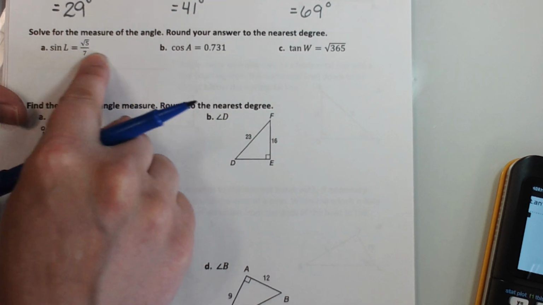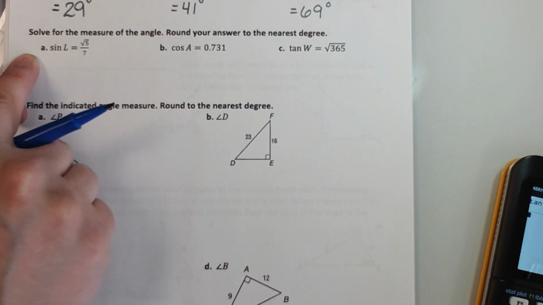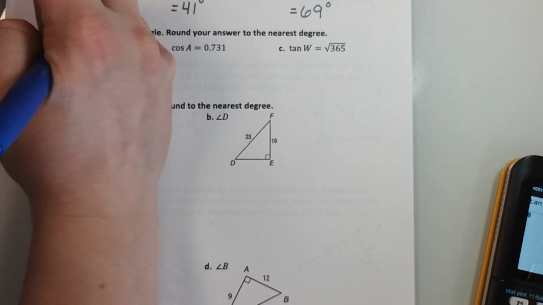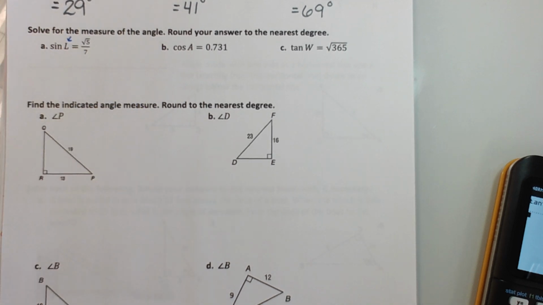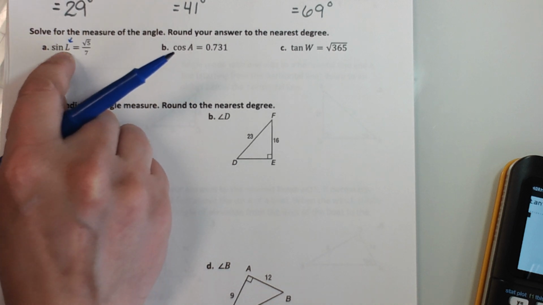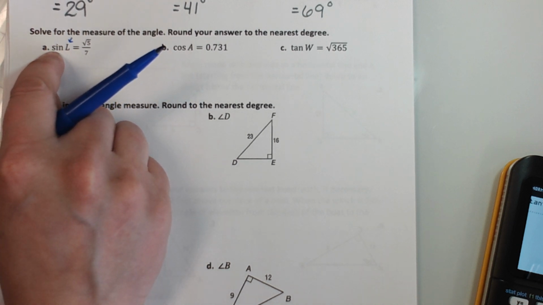Where's the variable in this problem? L. And if it follows trig, if it goes trig and then that thing, what does that thing have to be? A side or an angle? Has to be an angle. Trig is always of an angle. That has to be an angle. And if you're finding an angle, you're going to end up using inverse trig. Because I want to get L alone, which means the sine needs to go away. The only way you get rid of things is their opposite operation. Sine's opposite is sine inverse or inverse sine.